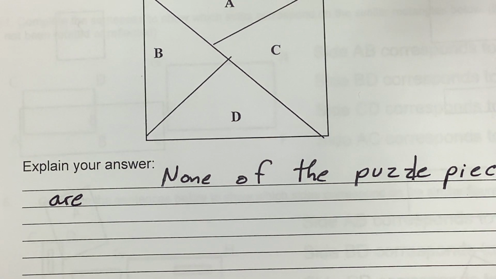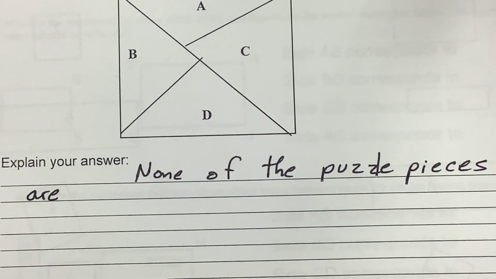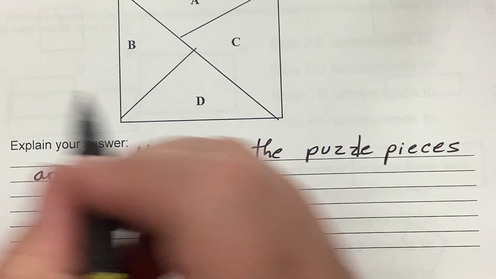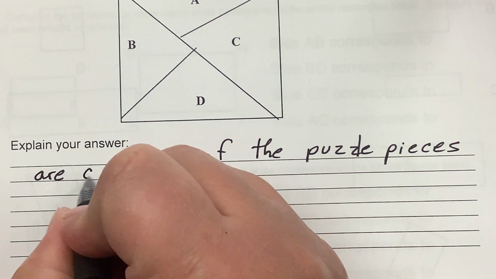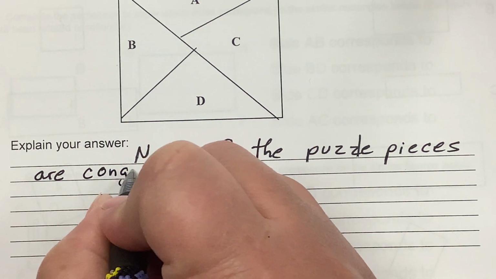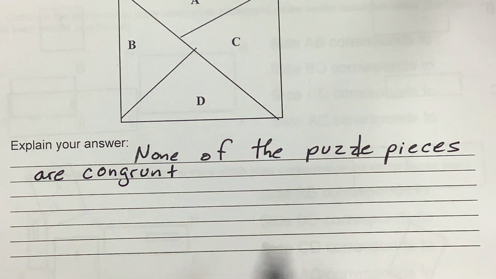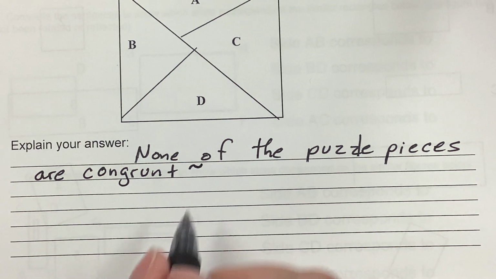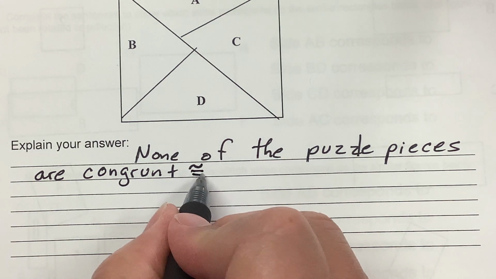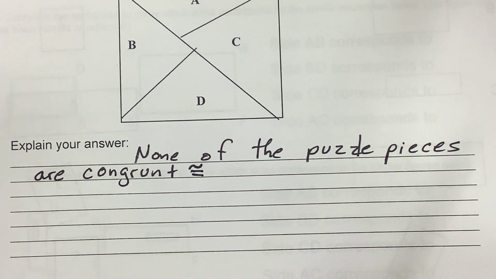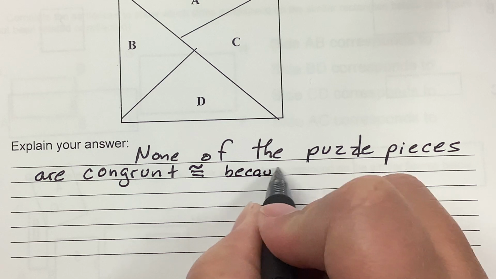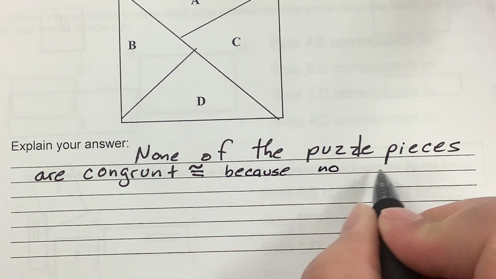And I'm going to write out the word congruent, and I'd like you to write that out too, but I'm also going to use the symbol for congruent because I want you to get used to that symbol. And remember, it's the little sideways S on top for the same shape, and then the equal sign underneath it for the same size. So none of these are congruent. How do I know? Because none of the corresponding sides were equal.